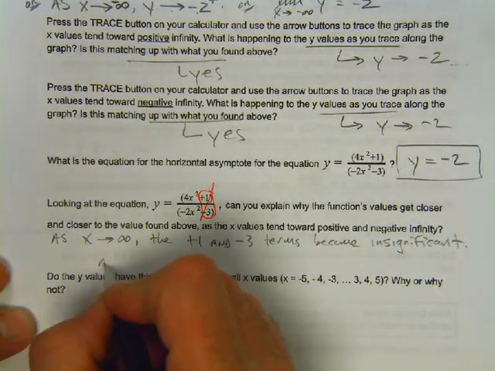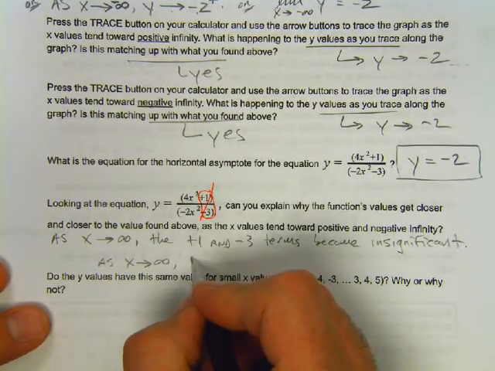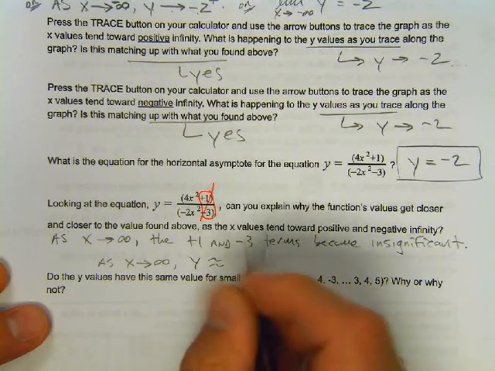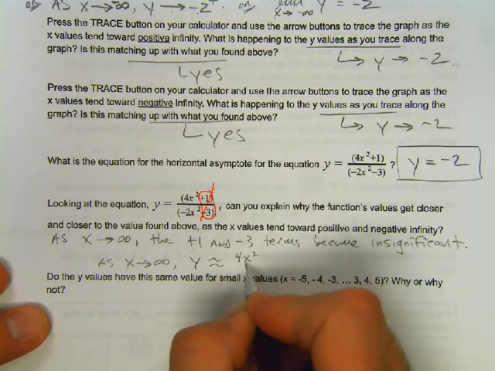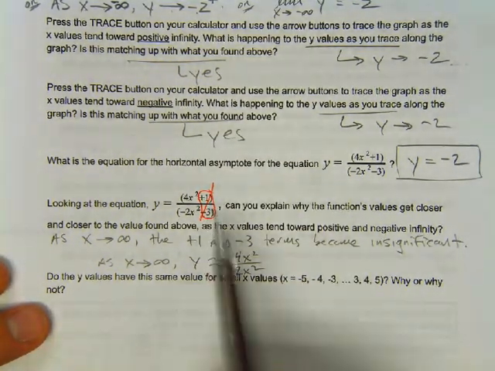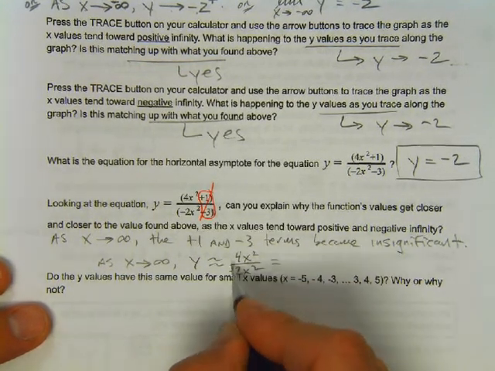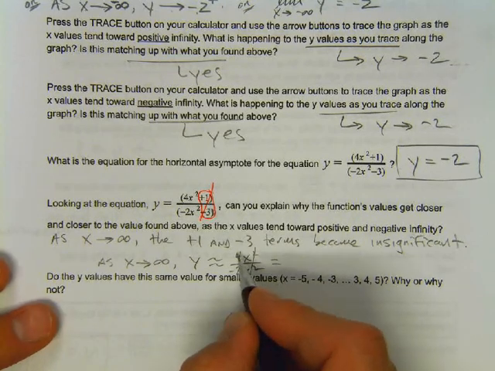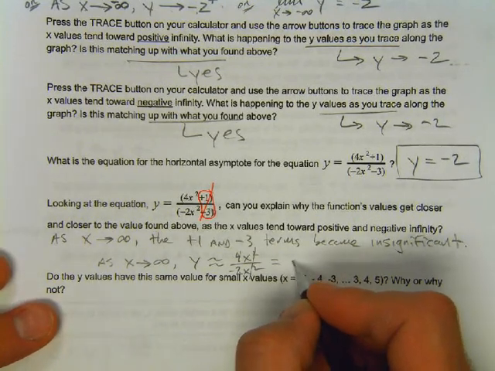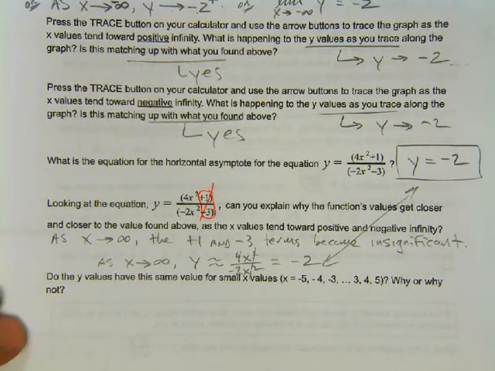So as x goes to infinity, y is approximately equal to 4x squared over negative 2x squared, because those terms make hardly any difference. And if you simplify this fraction, the x squareds cancel, and 4 divided by negative 2 is negative 2, and that's our asymptote.